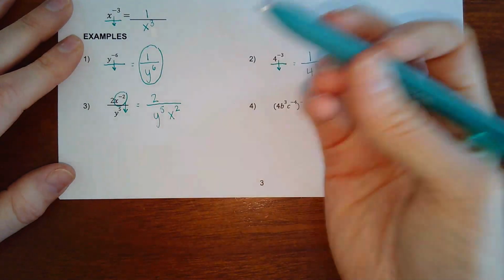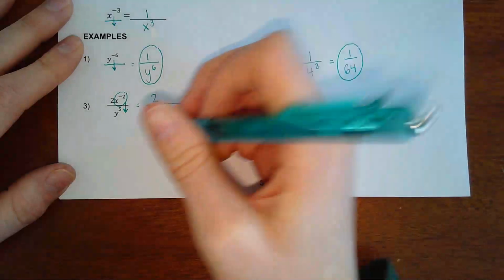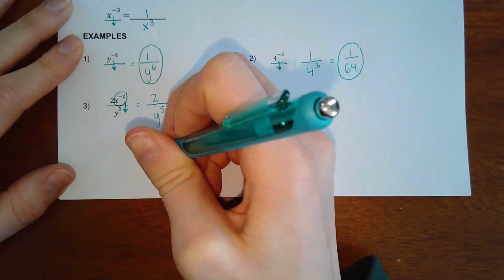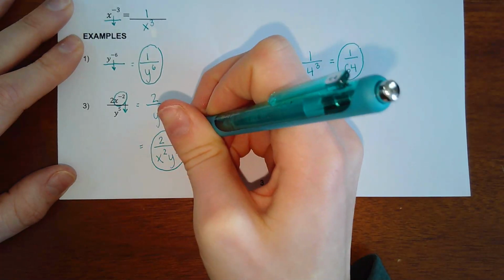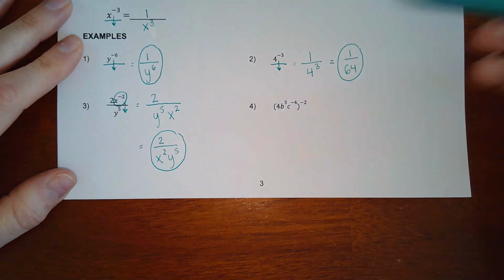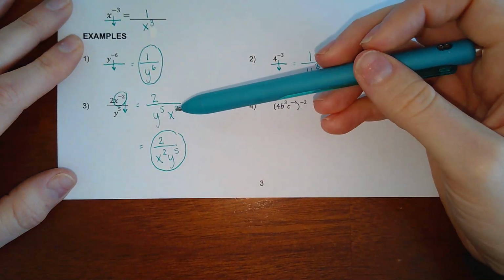Now, we could leave that as our answer. Typically, we'll write things in alphabetical order, so I'll just flip that and I'll write x squared y to the 5th. So for example, if you're ever checking my answer keys, you might see those in alphabetical order, but these are essentially the same thing.